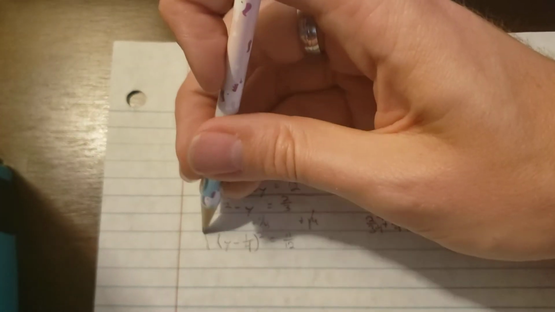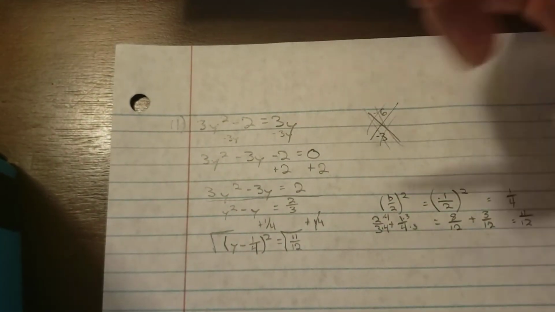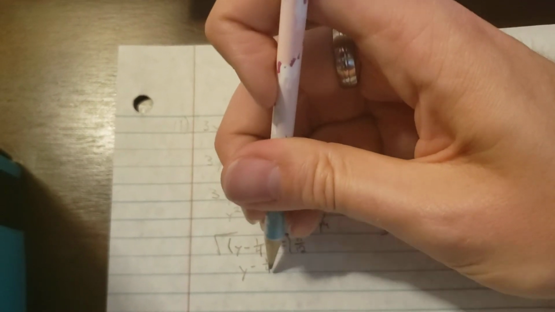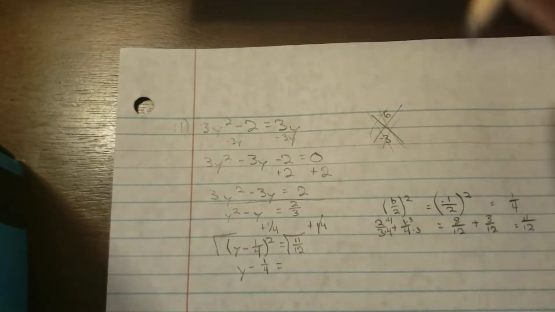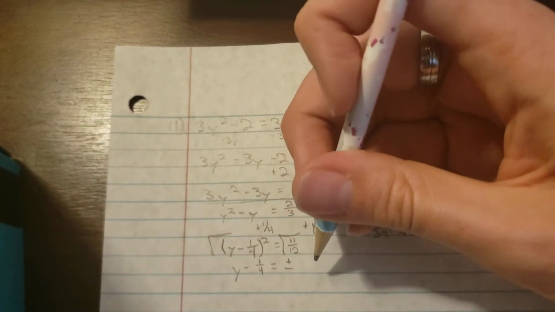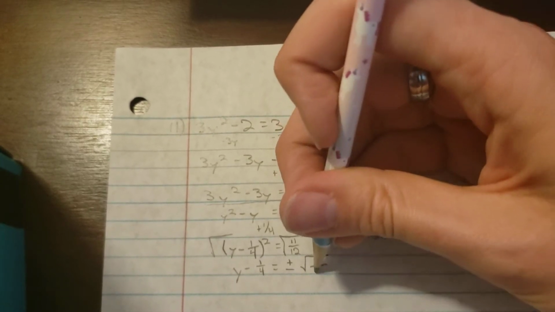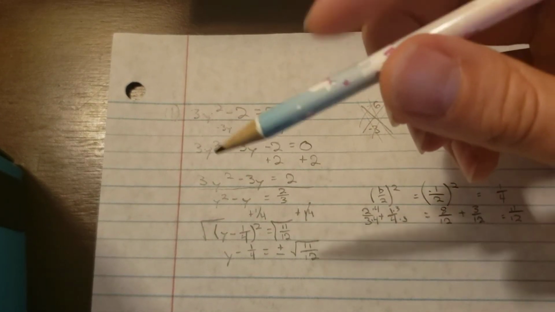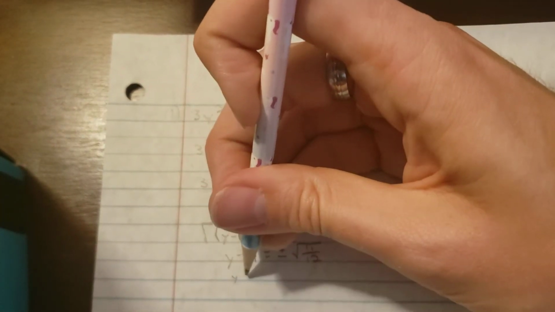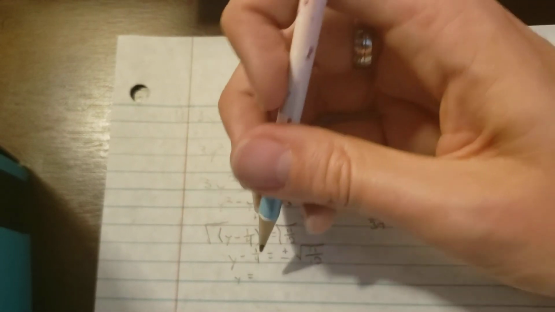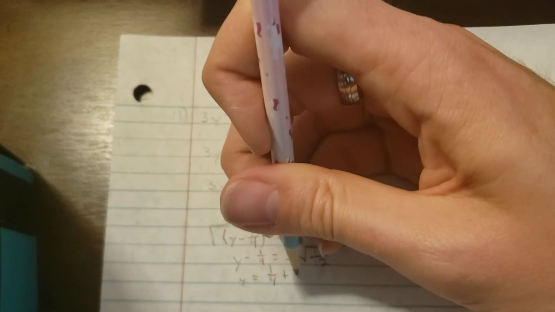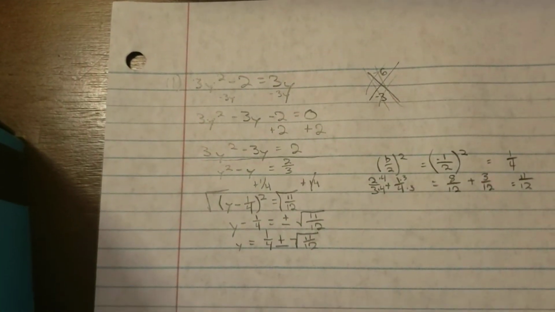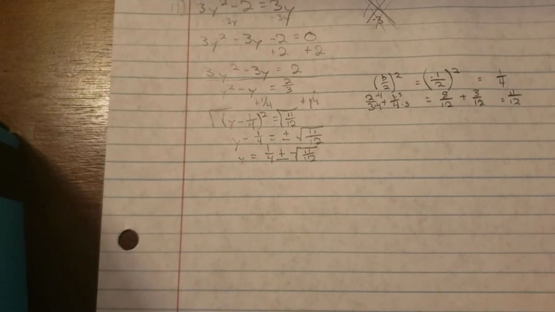Now I need to take the square root of that. Yeah, this is ugly. Okay. So y minus 1/2 equals plus or minus the square root of 11/12. Yeah, this is awful. So y equals, I'm going to add 1/2. 1/2 plus or minus the square root of 11/12. Good riddance. Okay, moving on. Number 12.